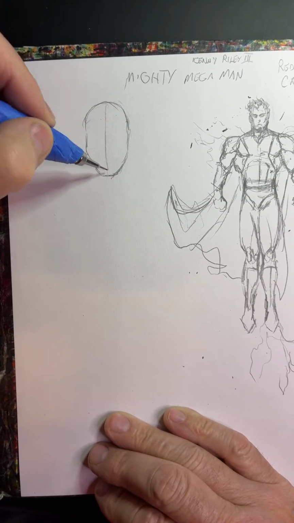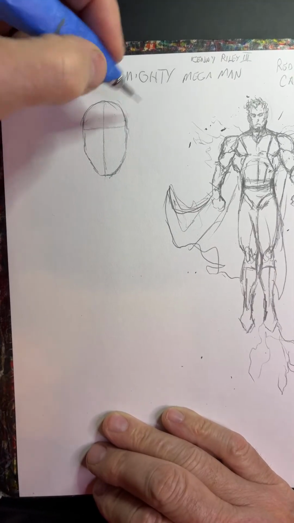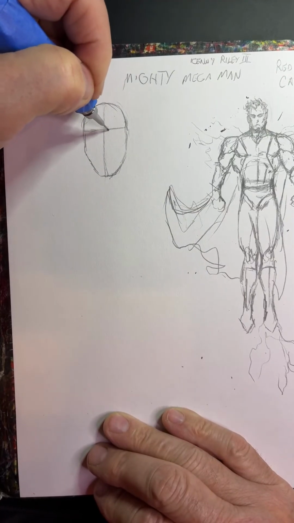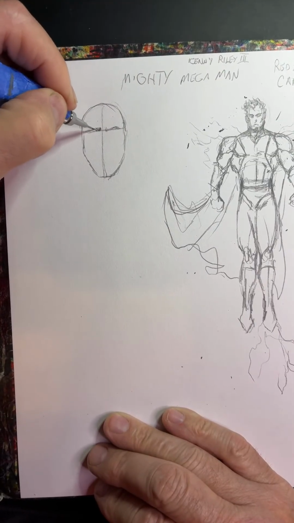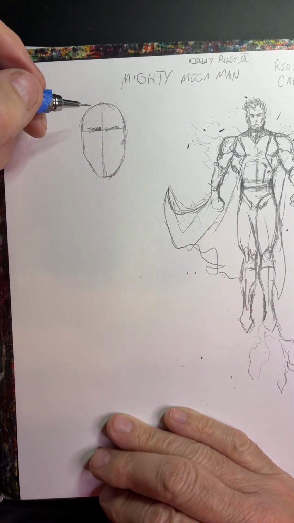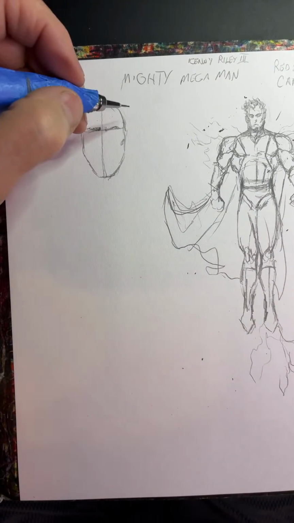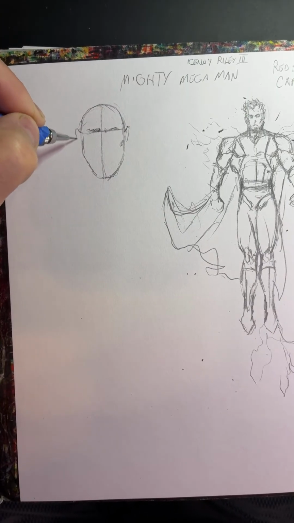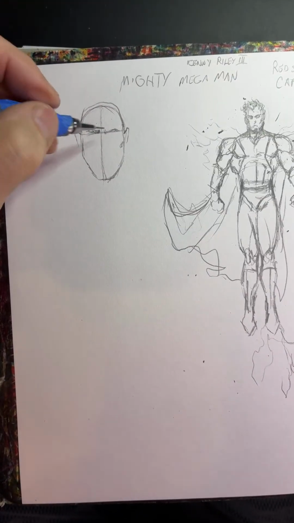So this is how I rough out a face. You come down about the first third and get the eyebrow line. Get a good center line. I'm going to try hard not to make him look like Superman. So he's a hero with some faith-based hero.